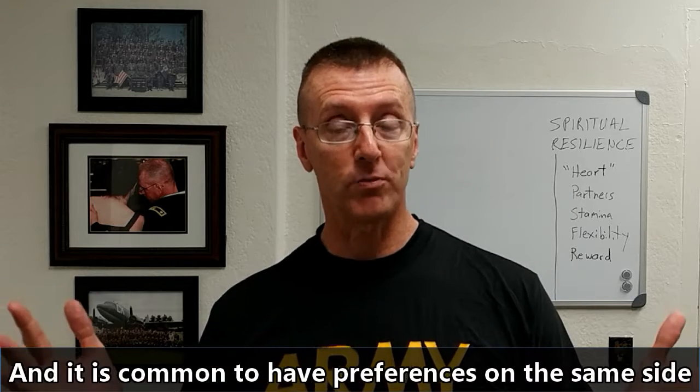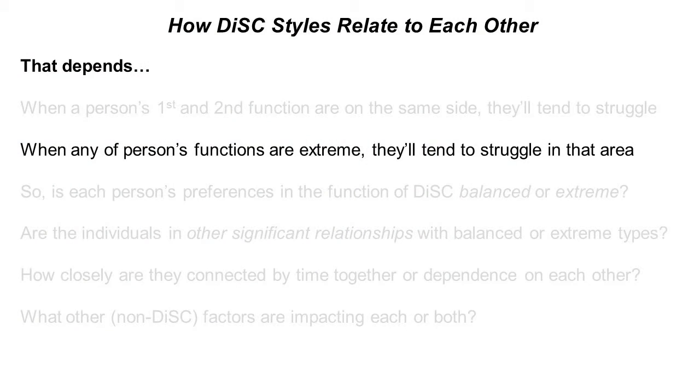If you think about it, there's only 6 possibilities. There's the 4 sides, and there's a diagonal and a diagonal mix. So in terms of primary and secondary positions, there's only 6 possibilities. I mean, DI and ID are kind of the same thing. It's just one is preferred over the other. So when any person's functions are extreme, they will tend to struggle in that area.